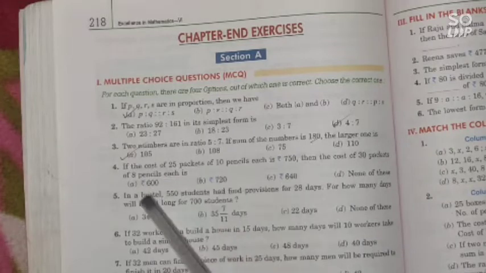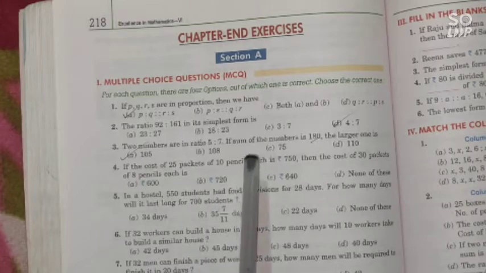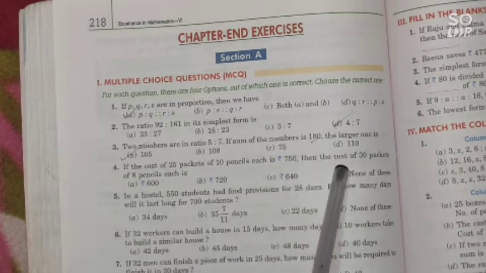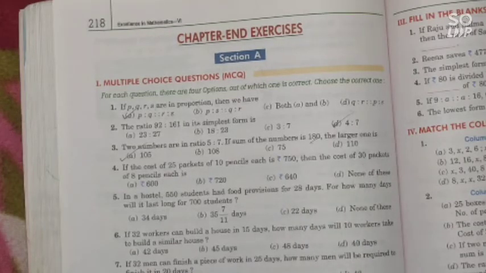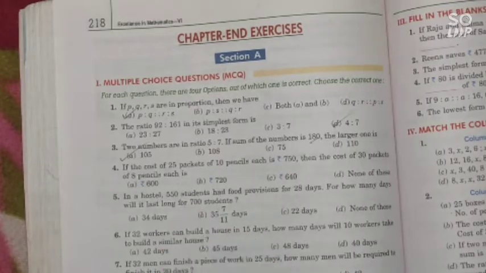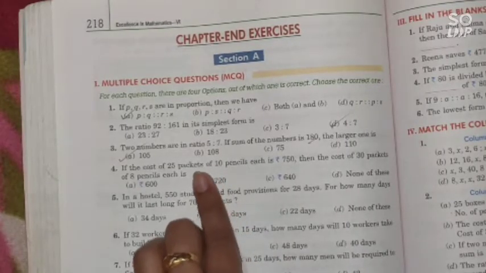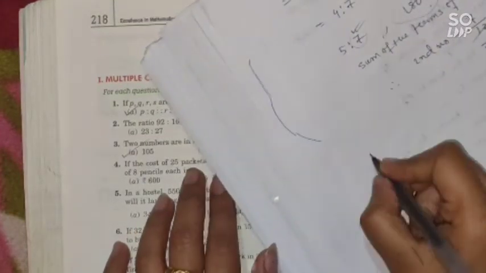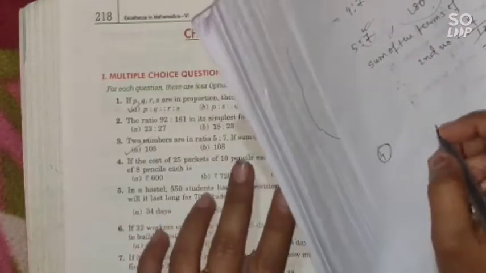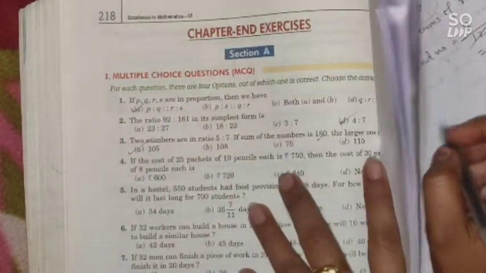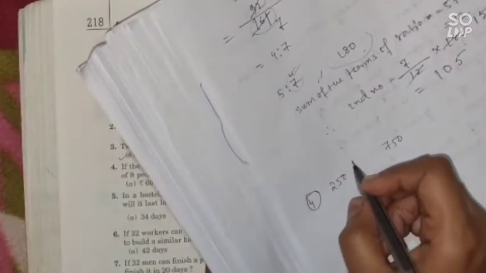Next, question number 4. If the cost of 25 packets of 10 pencils each is 750 rupees, then what is the cost of 30 packets of 8 pencils each? Here the total number of pencils is 25 packets of 10 pencils each, that means 250 pencils cost 750 rupees.